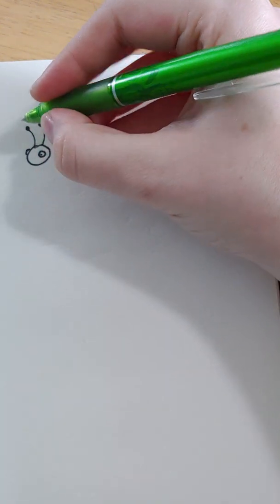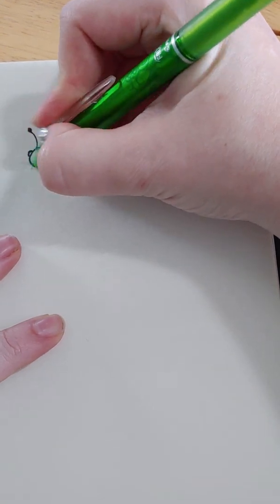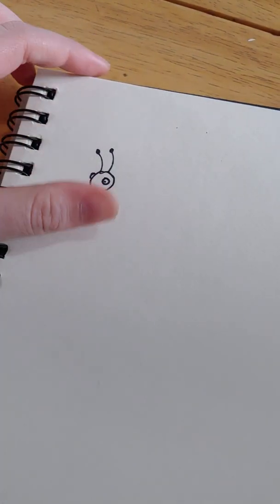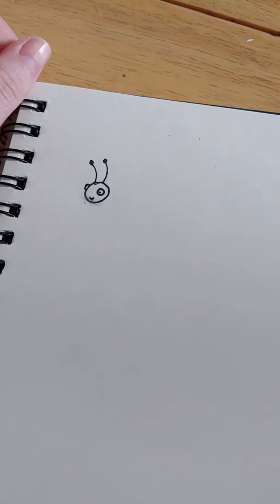Now, if I want this to be realistic, I need to give it mouth parts that are, I'm going to draw them with my erasable pen. Something kind of like that. But on this one, I'm just going for cuteness. So I'm going to go slightly less realistic. Oh, it smeared a bit. That's okay. And I'm going to give him just a cute little smile. He's just a cute little bug doing bug stuff.